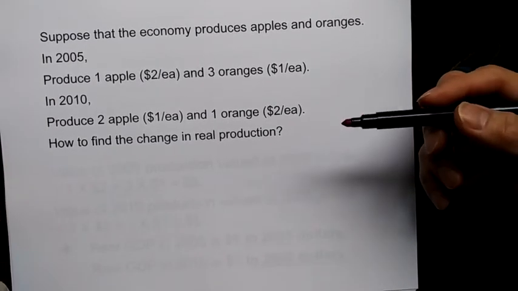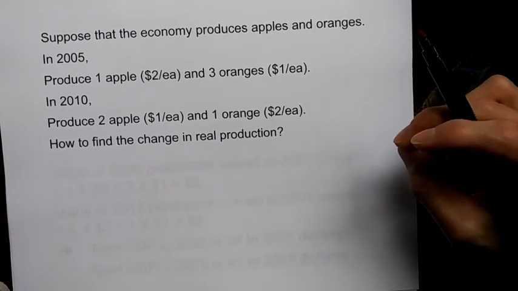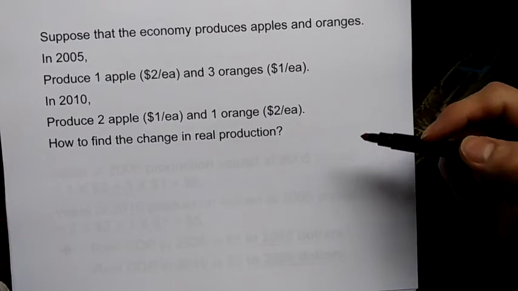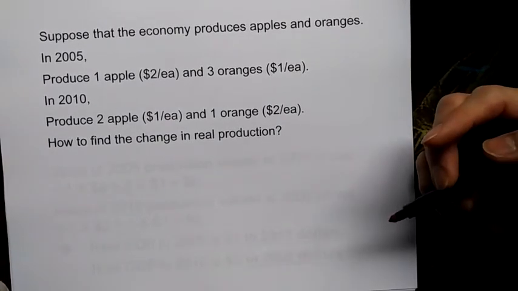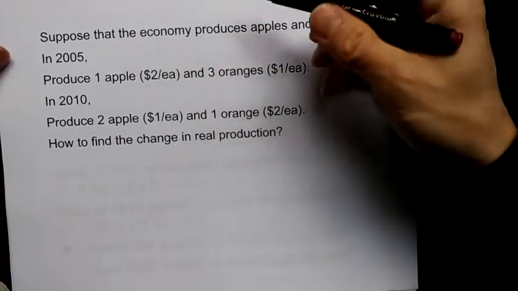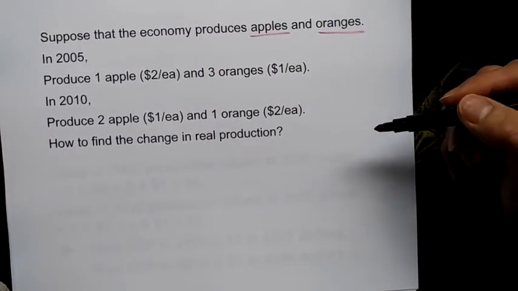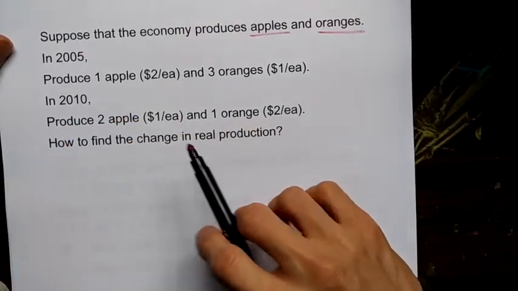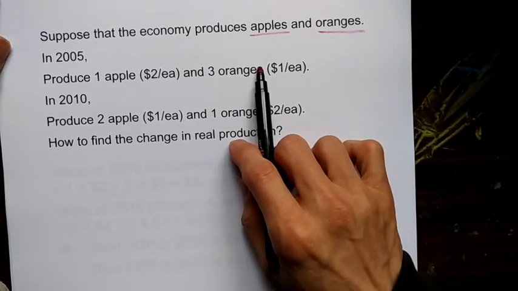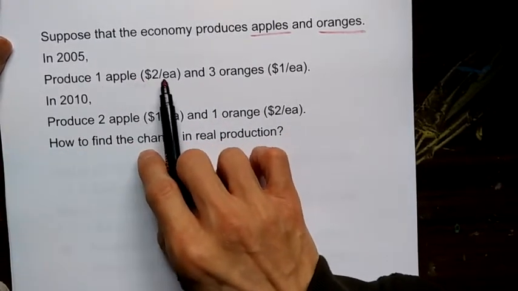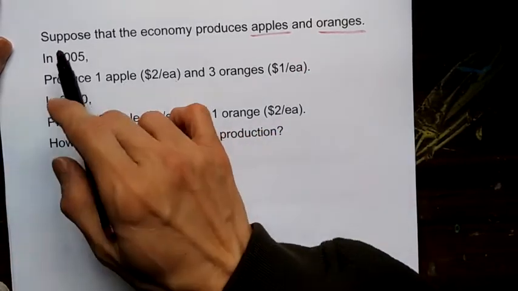Alright, with that understanding, let's make the example a little bit more complicated. That is, we introduce another good, another market into the aggregate market. Now, this economy produces apples and oranges. In 2005, this economy produced 1 apple and 3 oranges. The price of apple is $2 each. The price of orange is $1 each in 2005.